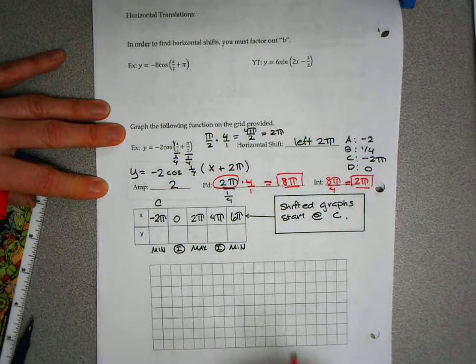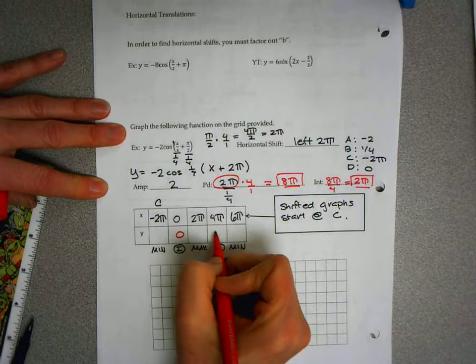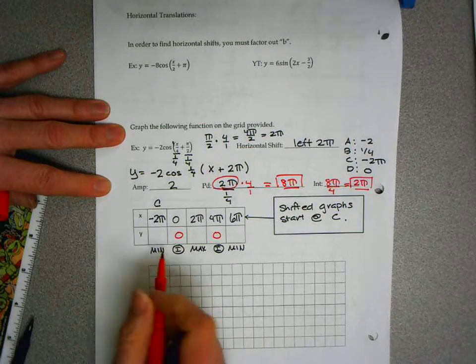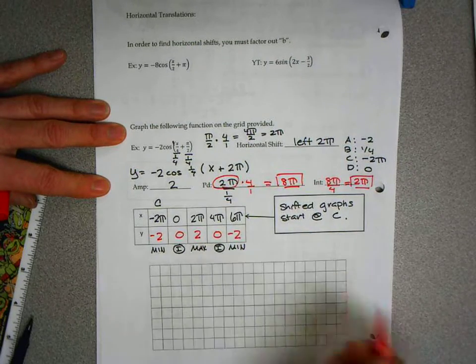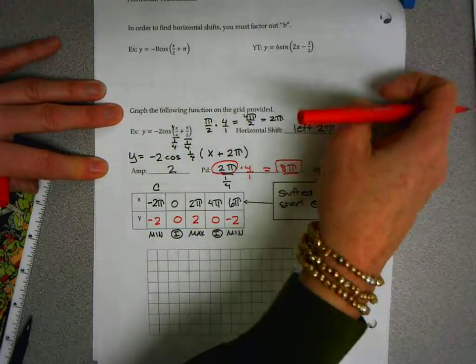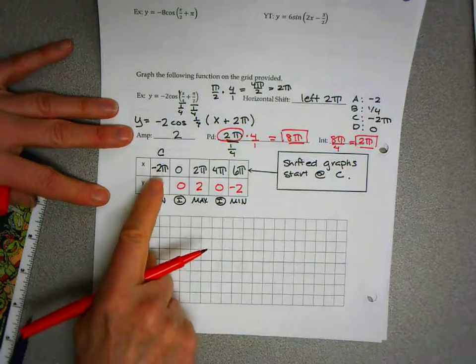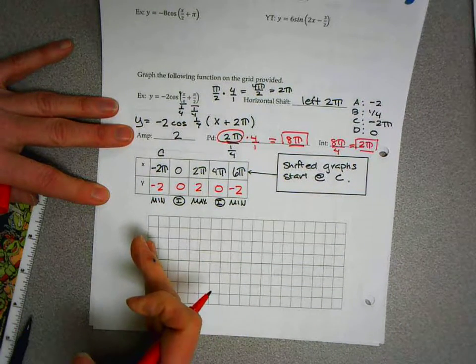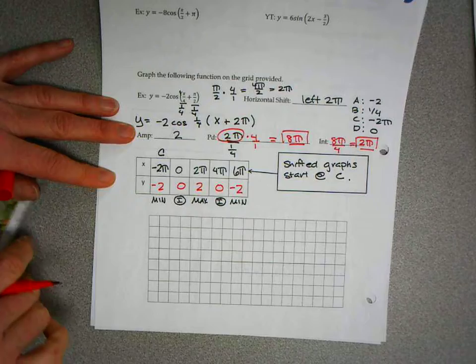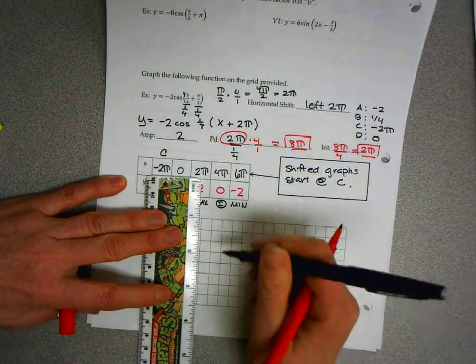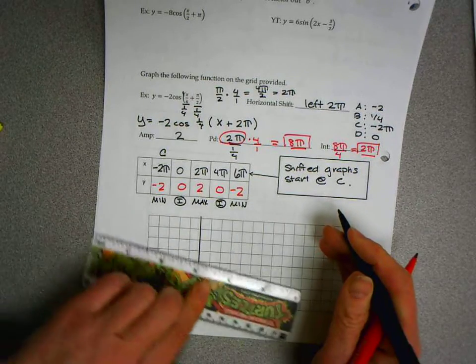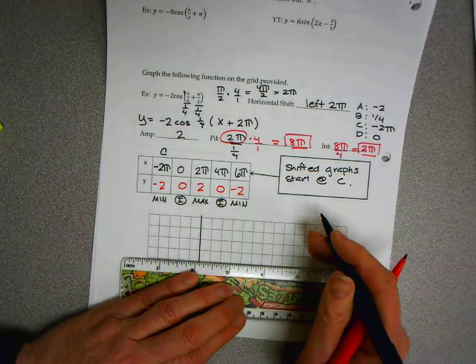And I think about my amplitude now. I know my intervals are going to be 0, no shift. And my amplitude is 2, so my max will be 2, and my min will be negative 2. And now I'm ready to graph this. So I see that I'm going to start at negative 2 pi. So I'm going to take this and move it over, because I need to have space on the other side. So let's highlight a new y-axis. We've got an x-axis.